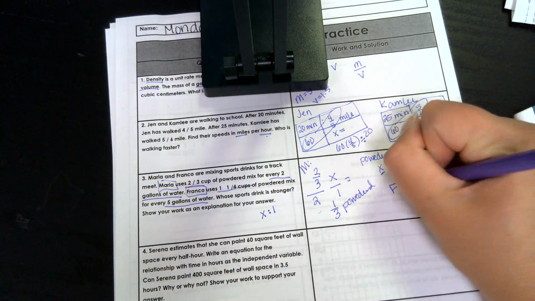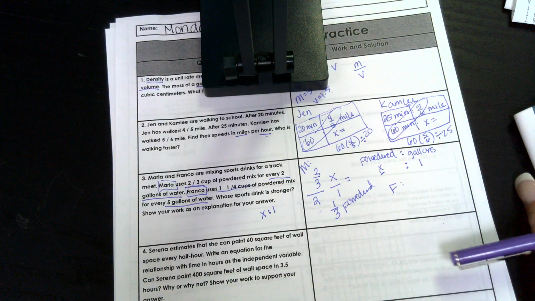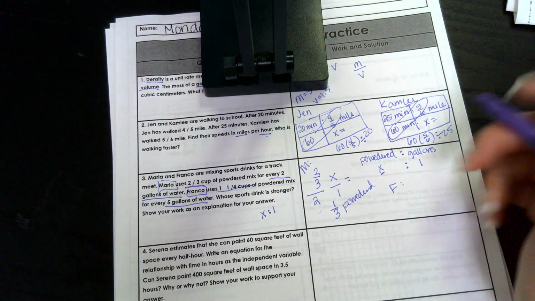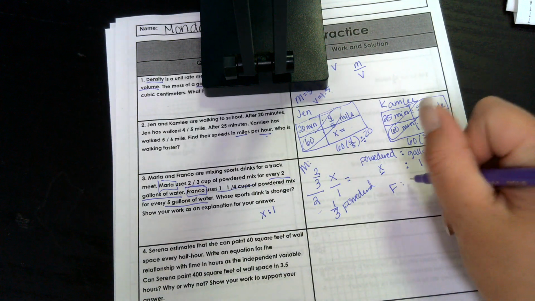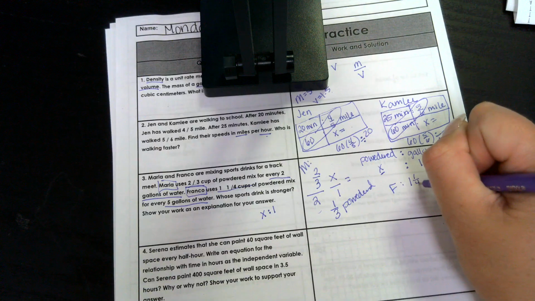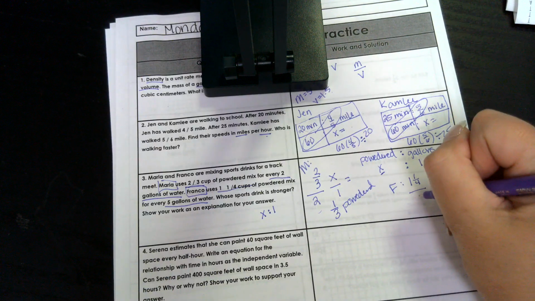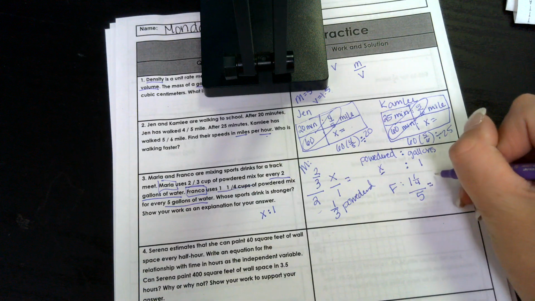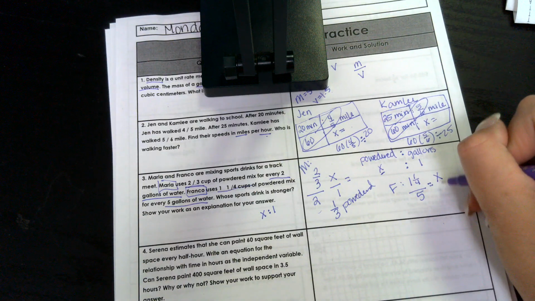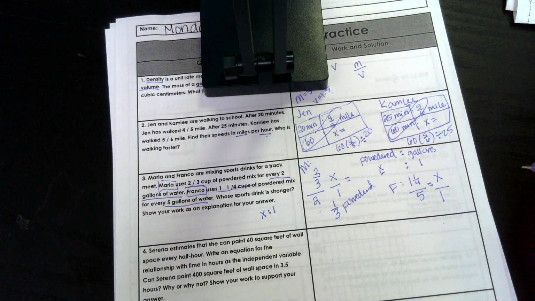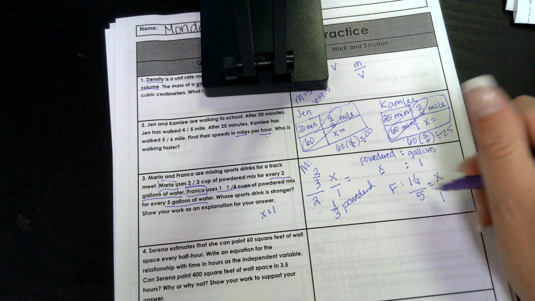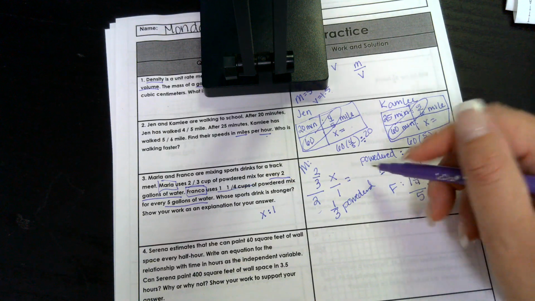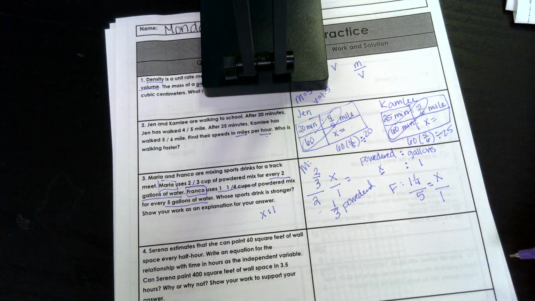So for Franco, notice all the scratch work I'm doing as well. You should have just as much scratch work. We're going to do the same thing for Franco. Franco has 1 1/4 for every 5. So we want to know how much powder for 1 gallon. Like I said, we can do the cross multiplication and then divide it by 5, or we can just strictly put it in our calculator.